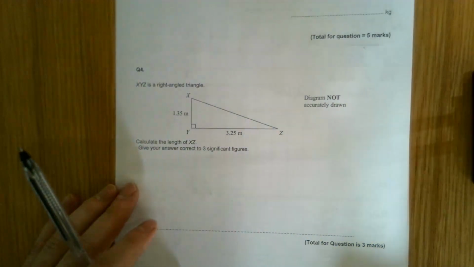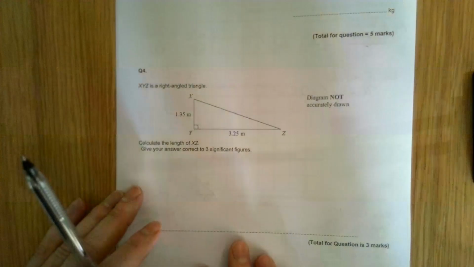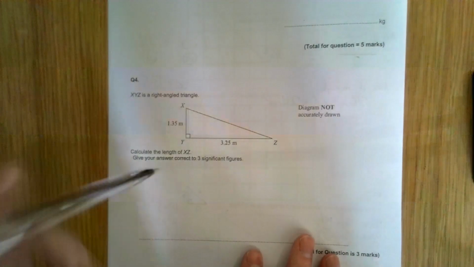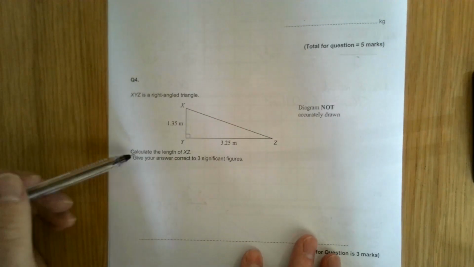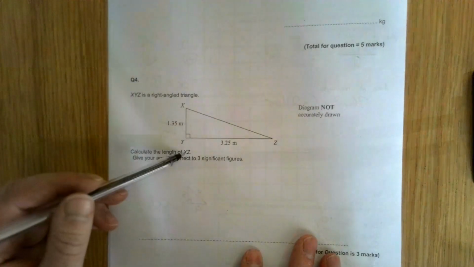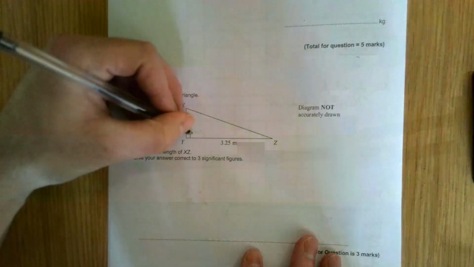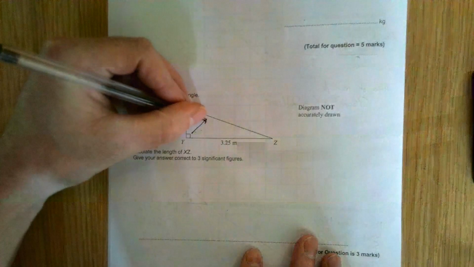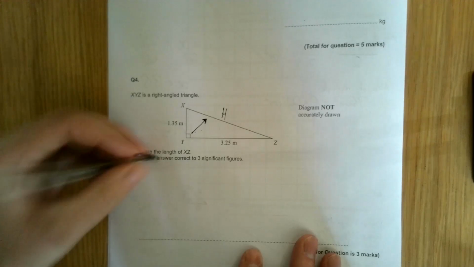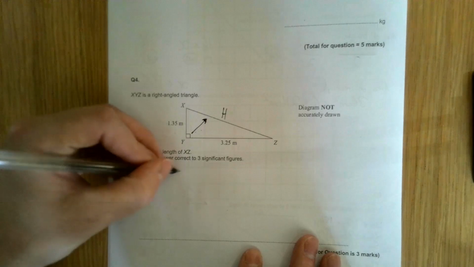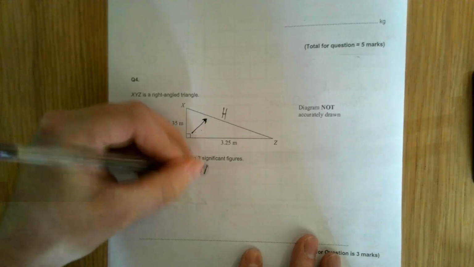Question 4, we've got a right angle triangle. We've got 2 of the side lengths, as we can see. We're asked to calculate the length of XZ. So it's this length here that we're looking for. It's across from the right angle, which means that's the hypotenuse. So we're going to use Pythagoras. H squared equals O squared plus A squared.